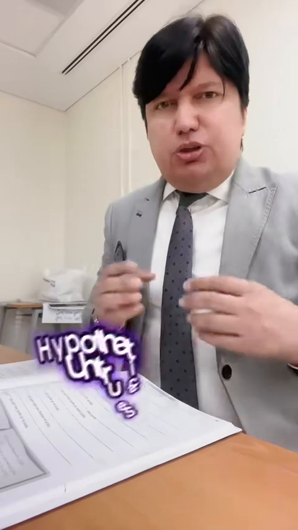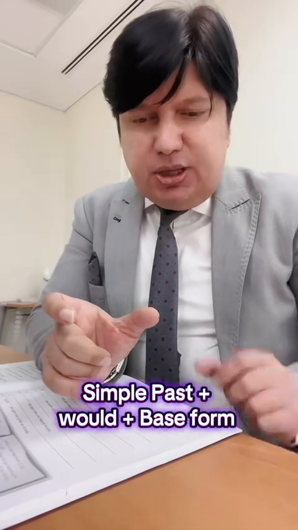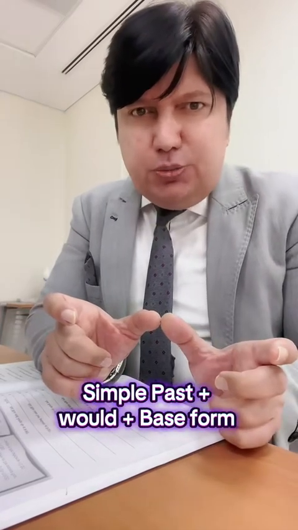Now move towards the second conditional. The second conditional is also called hypothetical sentences, unrealistic sentences for present or for future. It means that it can never happen. In the first part of the second conditional, we have simple past. In the second part, we have would plus the base form of the verb. For example, if you invited me, I would come. It means you did not invite me, I did not come. If you worked hard, you would pass. It means you did not work hard, so you did not pass.